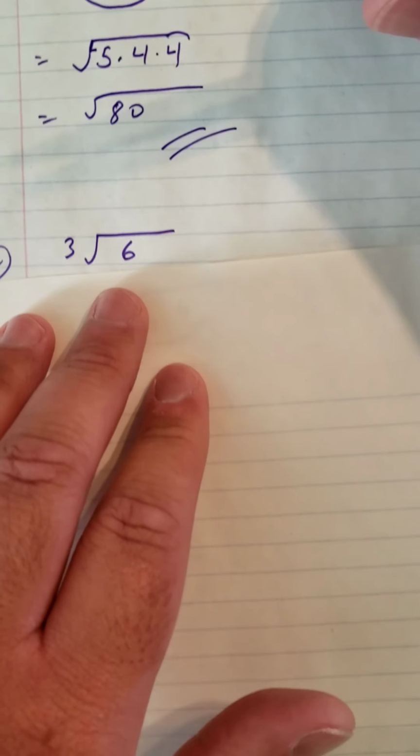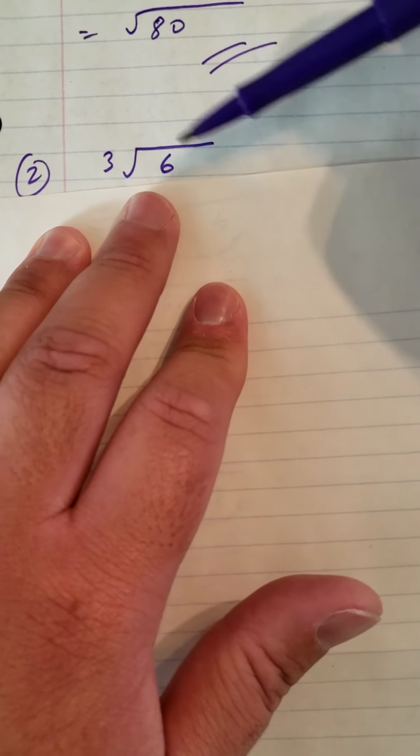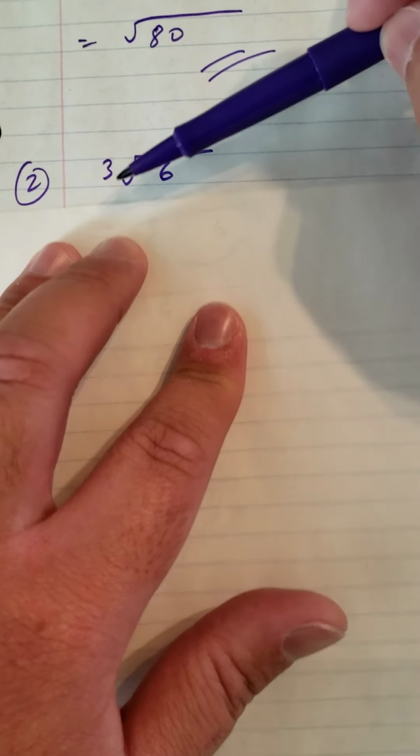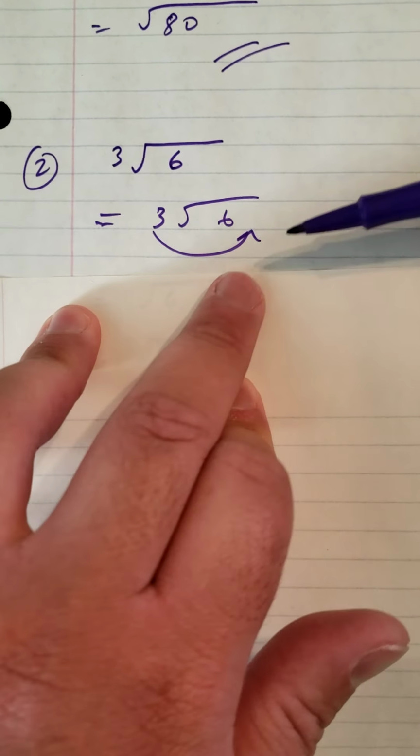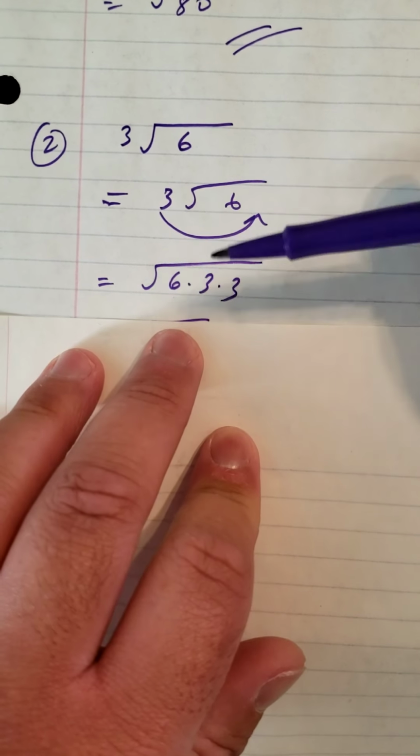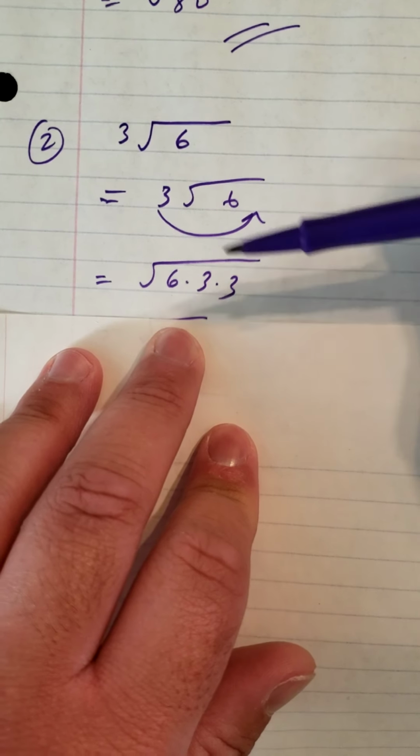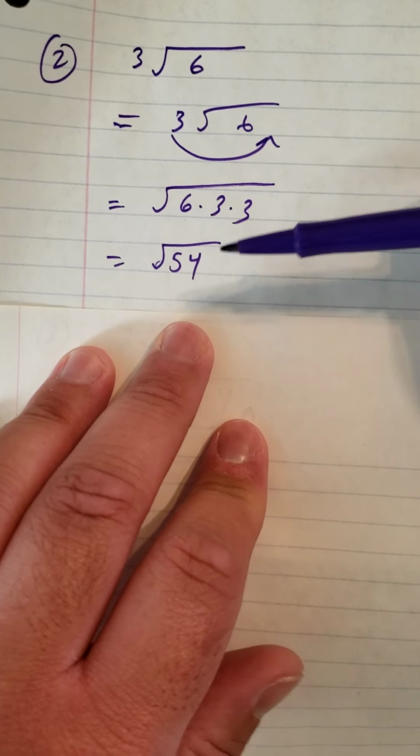Okay, another example really quickly here. So 3 root 6. This 3 is out front, so when I push it back underneath, I'm going to have 2 3's here. So we end up with square root of 6 times 3 times 3, which of course gives me 54. Okay.